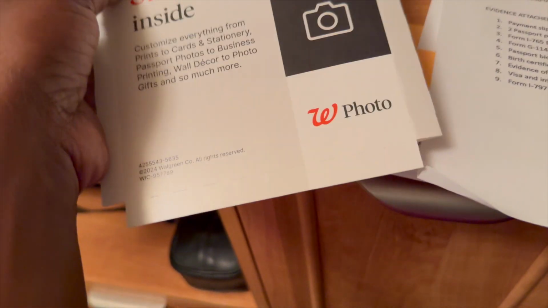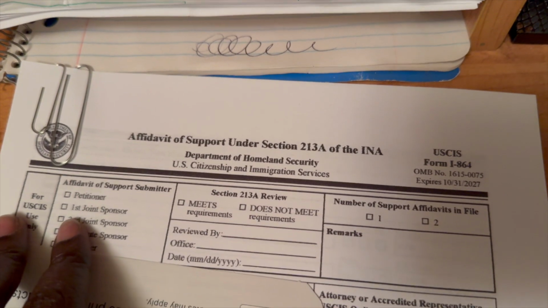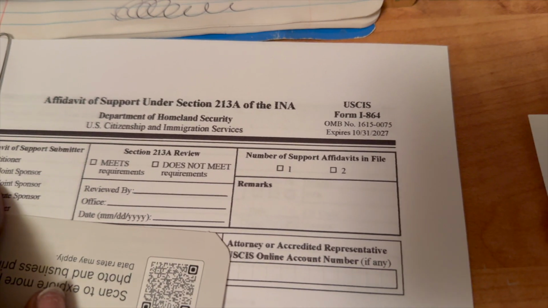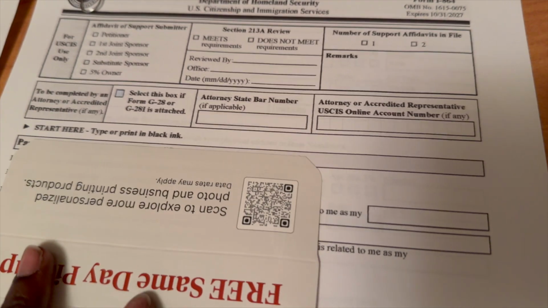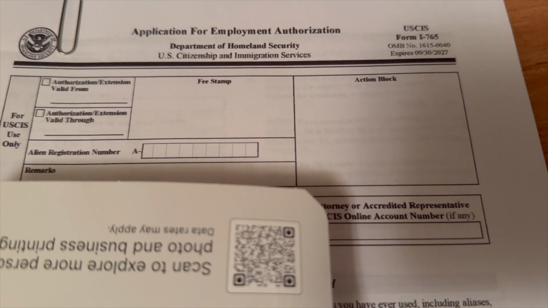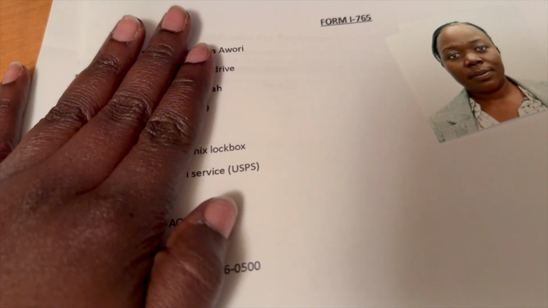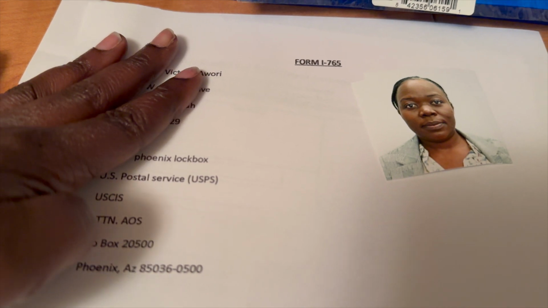These are the 4 passport photos I'll need, and the number one document is the affidavit of support. That is Form I-864 that I've attached. Then Form I-765, which is the employment authorization. First of all, this is my address, then the address where I'm sending my paperwork, and then the evidence attached.